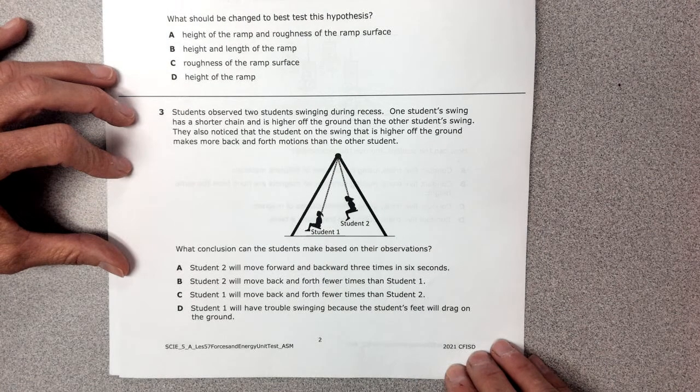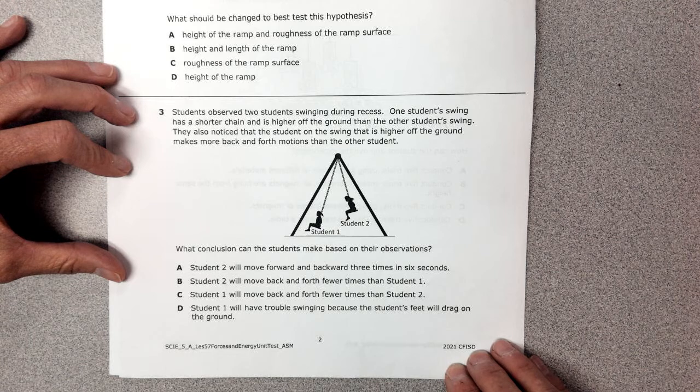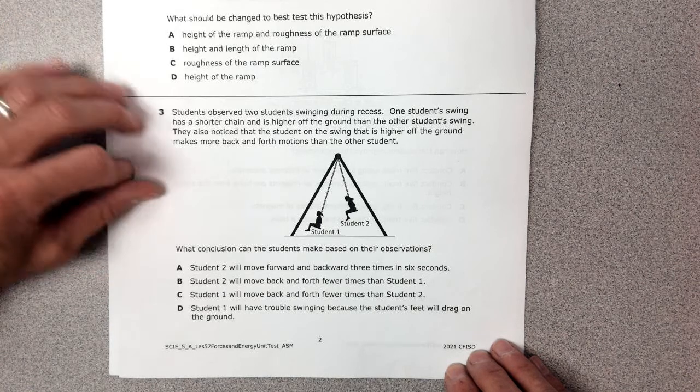Number 3. Students observed 2 students swinging during recess. One student's swing has a shorter chain and is higher off the ground than the other student's swing. They also noticed that the student on the swing that is higher off the ground makes more back and forth motions than the other student. What conclusion can the students make based on the observations?